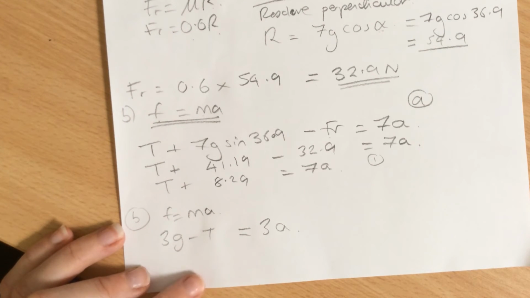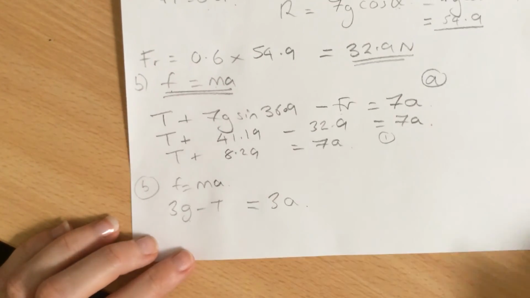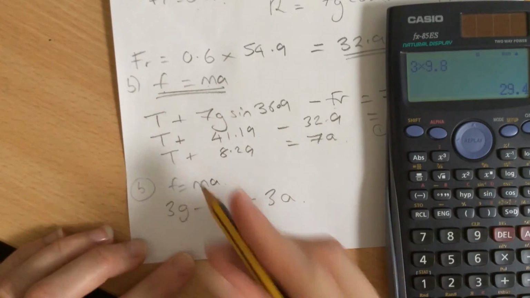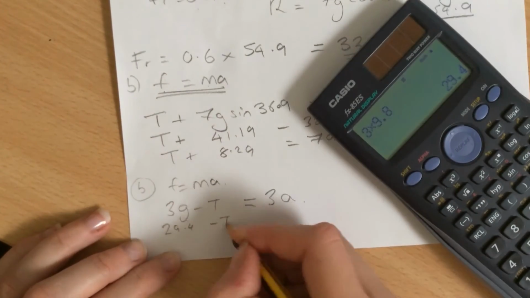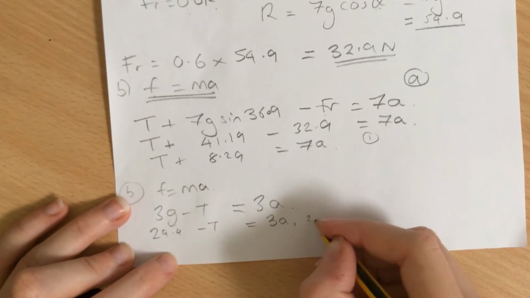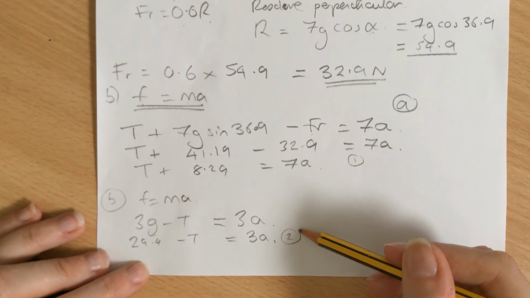Okay, so if we look at these two forces, then we can work out what 3g is first of all. It's going to give us 29.4 take away T equals 3a. There's our equation 2.